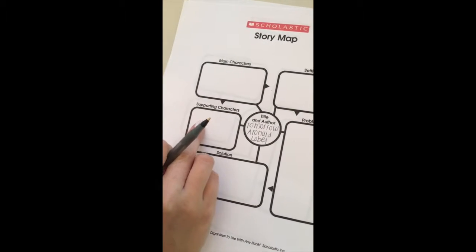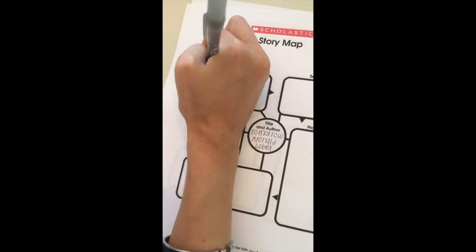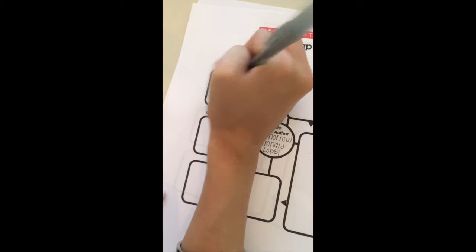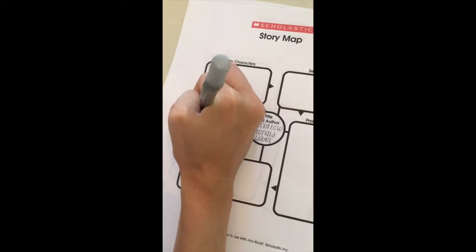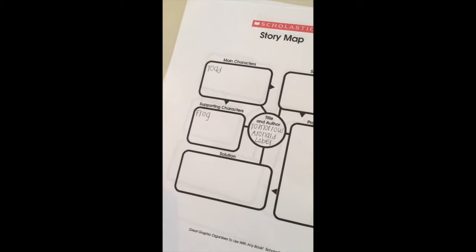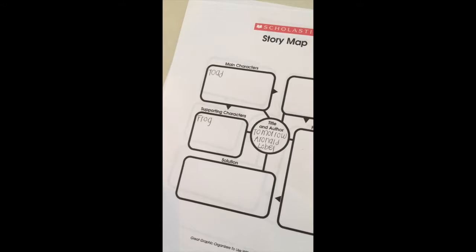Okay, so I'm going to write Toad's name in the main characters box because this story was about Toad not wanting to clean. I'm then going to write Frog's name in the supporting characters box. Although Frog was in the story, he was not the main character.